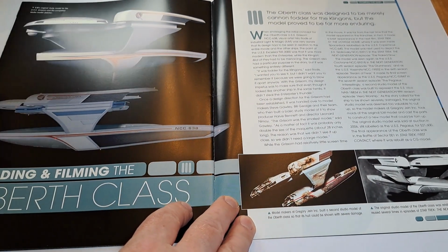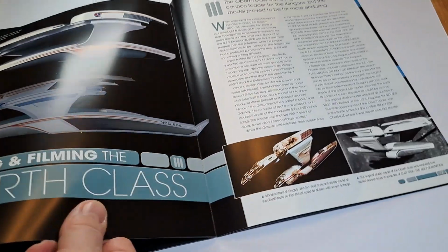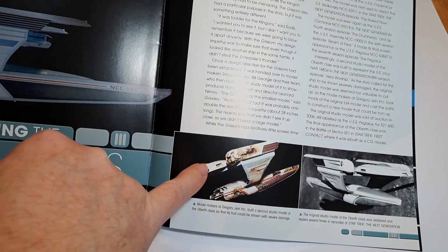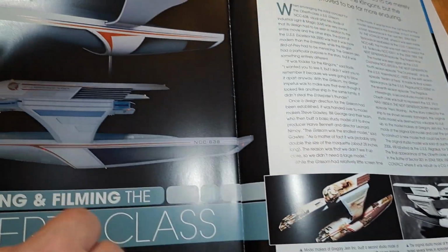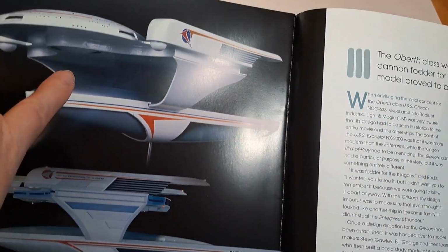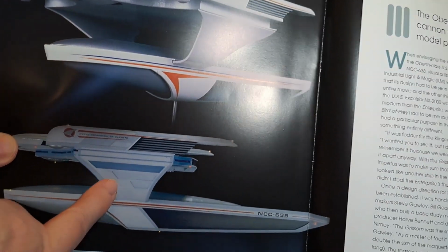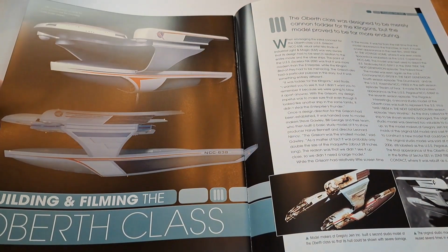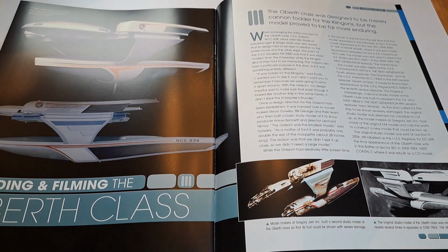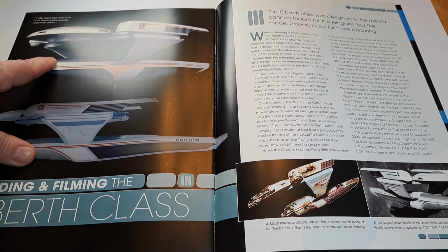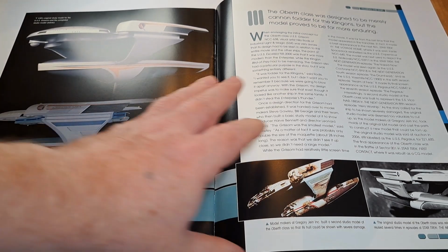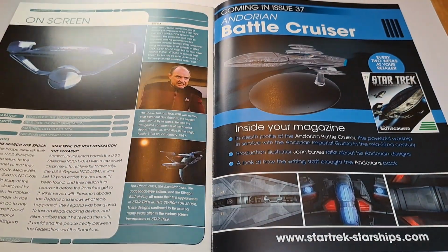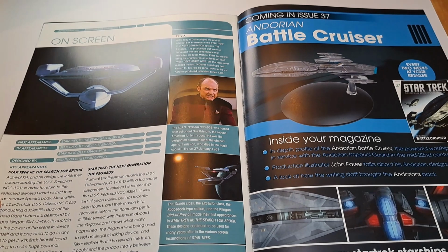And this is the building and filming of the Oberth class. So you can see here, I think this is the Vico, where it's been very, very badly damaged. But that's the original sketch here, and then that's the model as it was actually produced. But I was really surprised to discover that the Pegasus is actually the Grissom, and that was the Grissom I was showing you there as well. It's just crazy that they'd be the same model travelling down the years, and yet still being filmed and on screen in the same fashion.